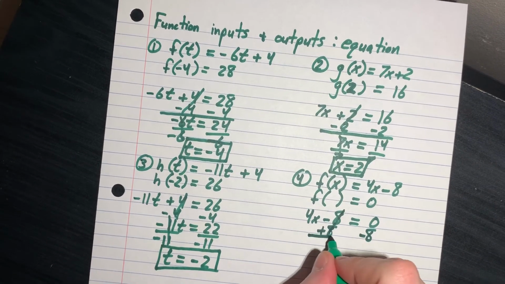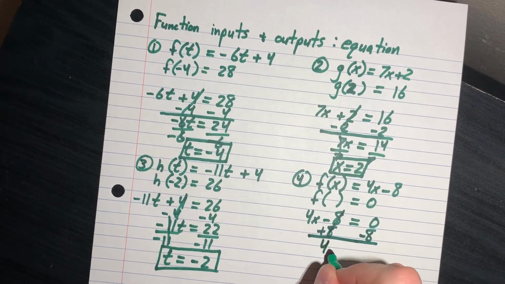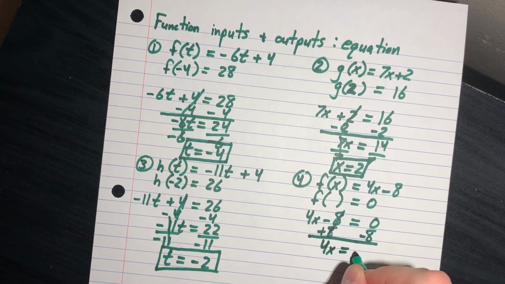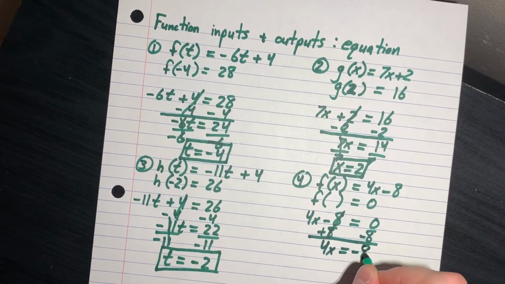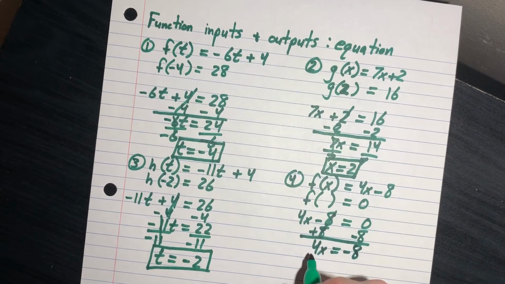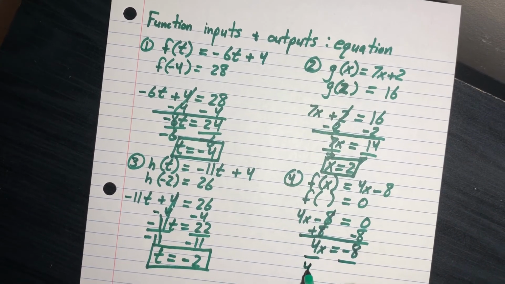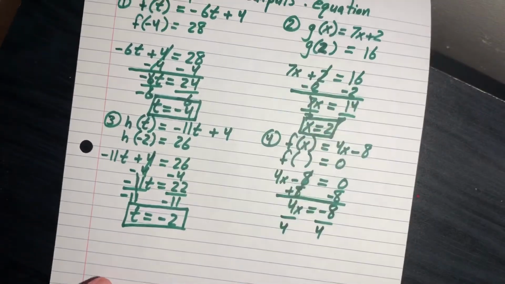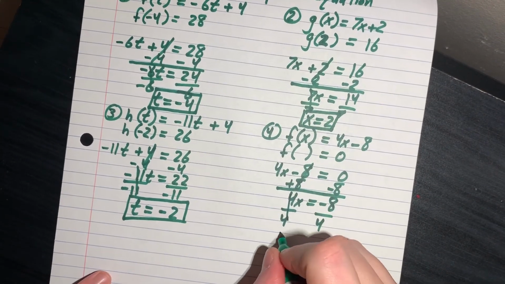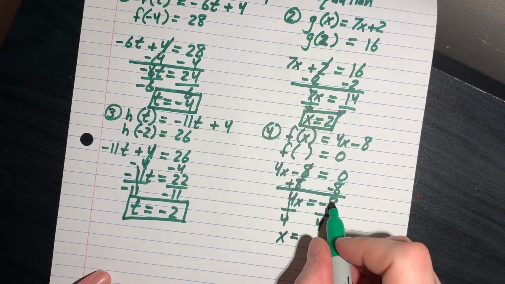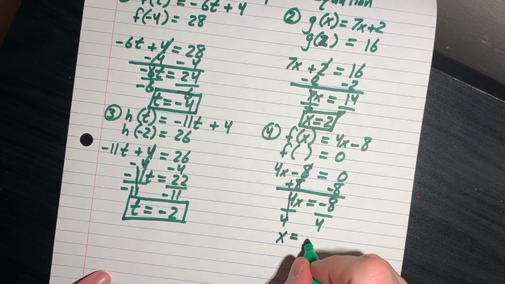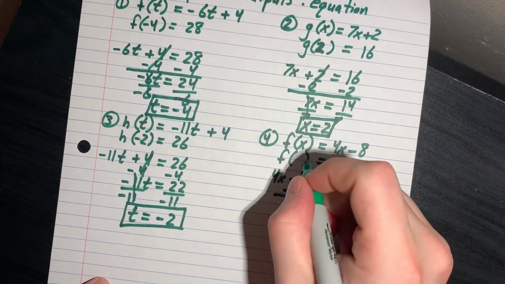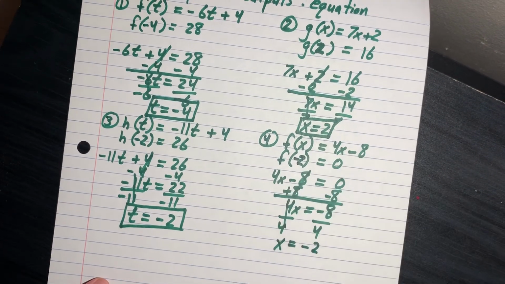That cancels, which leaves us with 4x and then negative 8, saying 0 minus 8 there. So now we can divide both sides by 4. Make sure you guys can see it there. Yes. And x is going to be equal to negative 8 divided by positive 4, which is negative 2. So f of negative 2 equals 0.